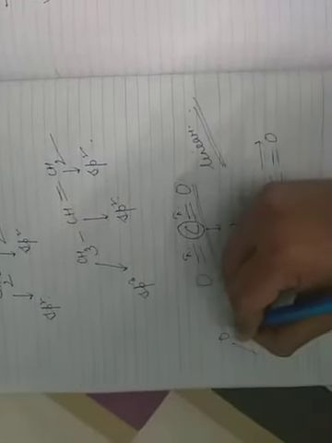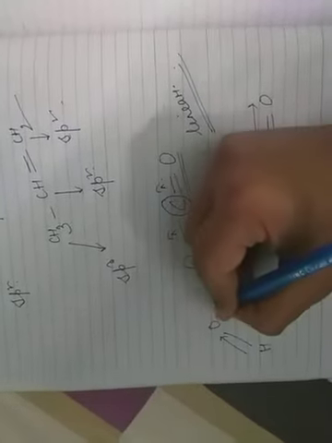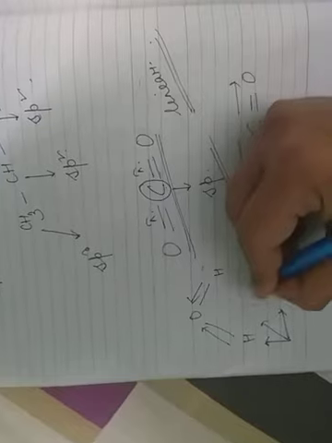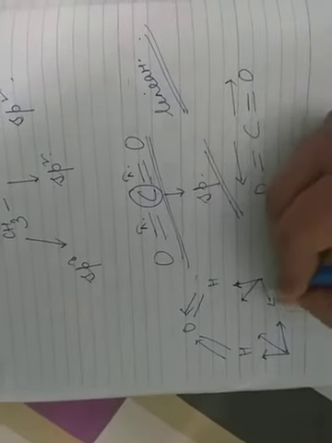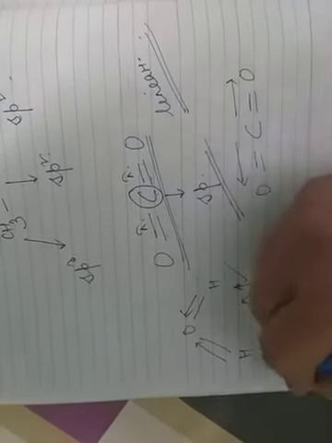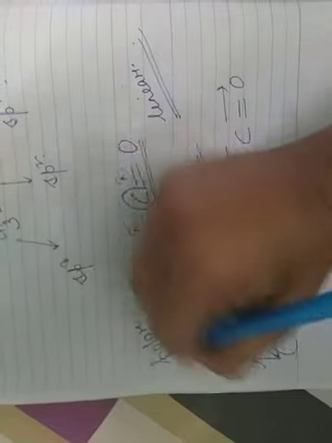But in case of water, the dipole moment or bond moment is directed towards oxygen, which is more electronegative. So if this is resolved, we will have this x component and y component. And in case this one is resolved, we will have this as x component, this as y component. So the x components or horizontal components are cancelled by each other, but the vertical components are enforced or added, and that makes water a polar solvent.